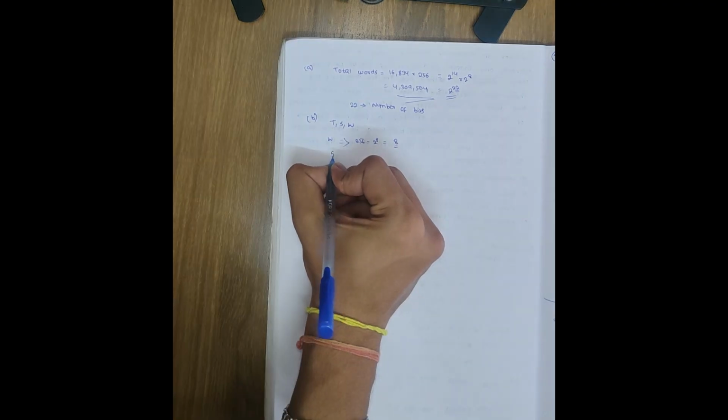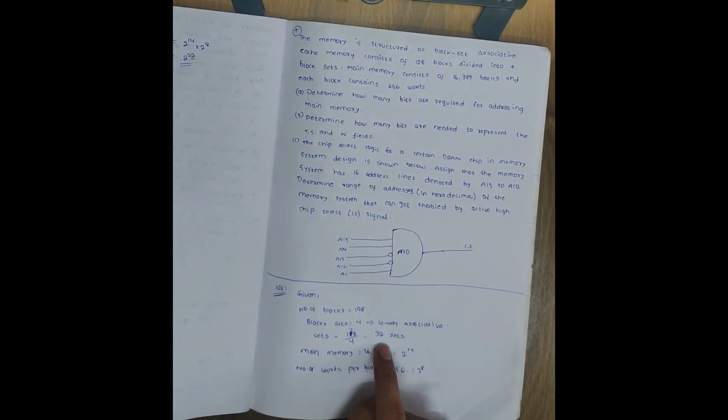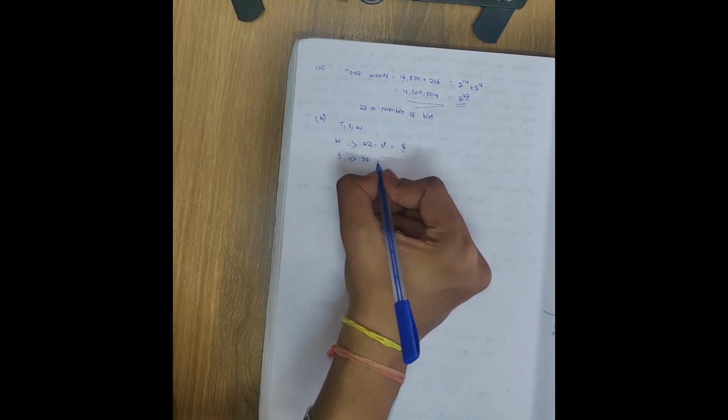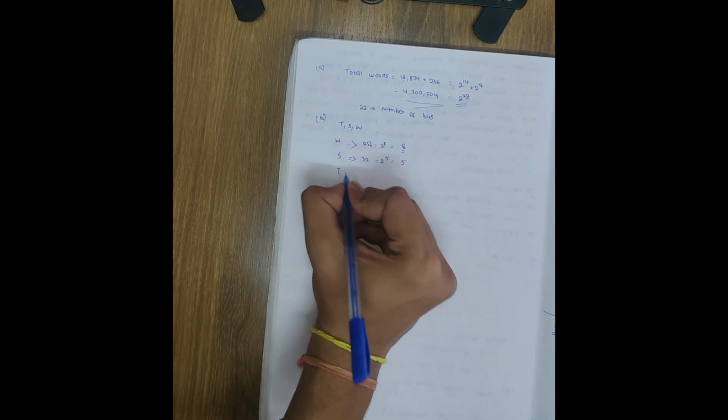Next I am finding S. S is nothing but set, so the logarithm of the number of sets. How many sets are there? If you see here, 32 sets. 32 sets we can write as 2 power 5. That is 5 bits. And next, the number of bits for T, the tag.